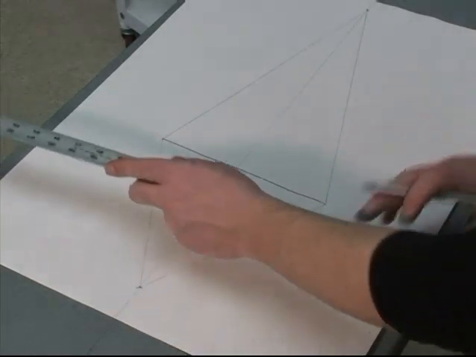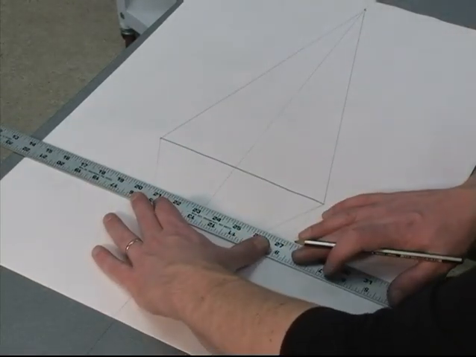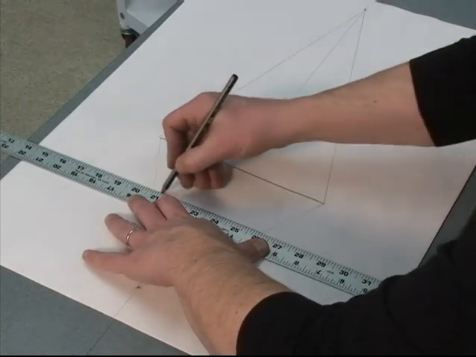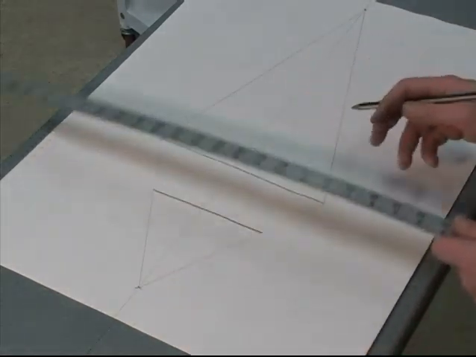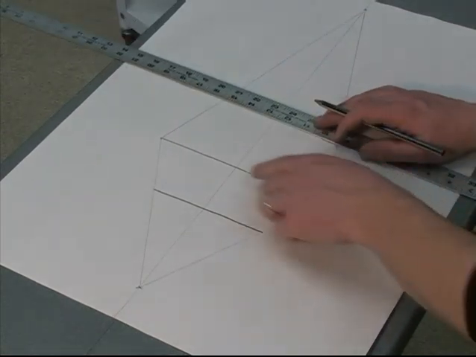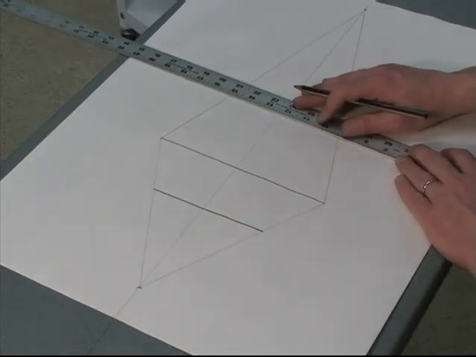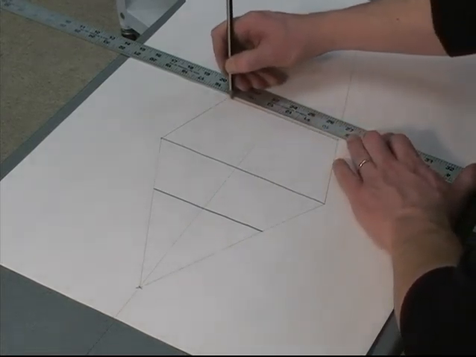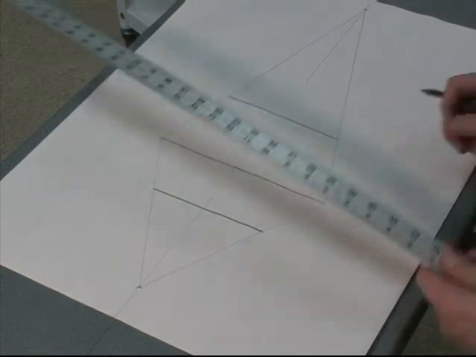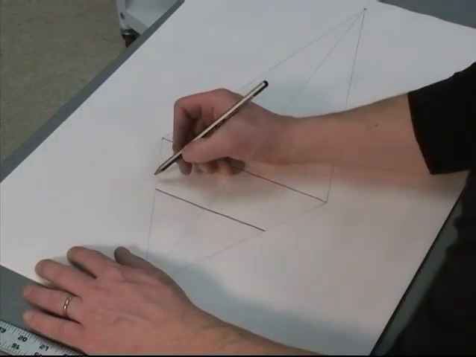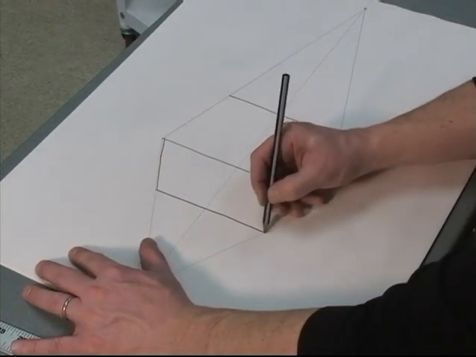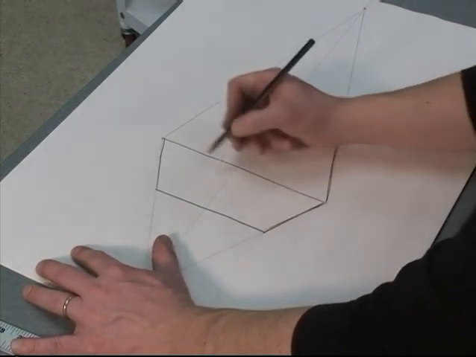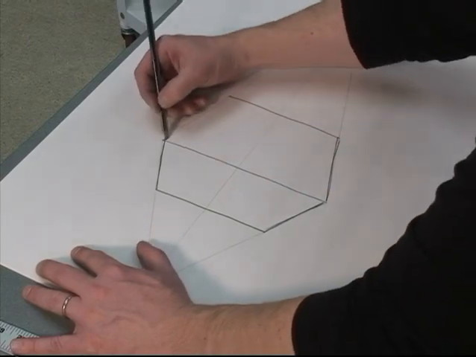Then I pick and find the side of this box which is vertical and parallel with this front edge, just as this one is parallel with that front edge. We now have this box that is drawn in two-point perspective.